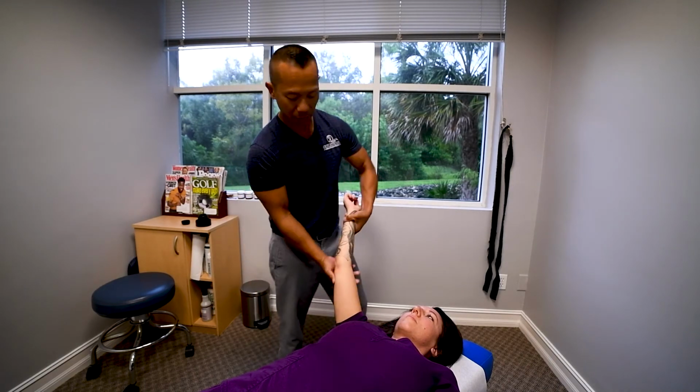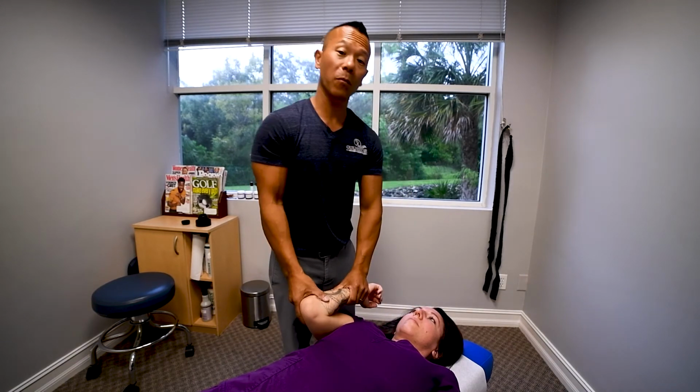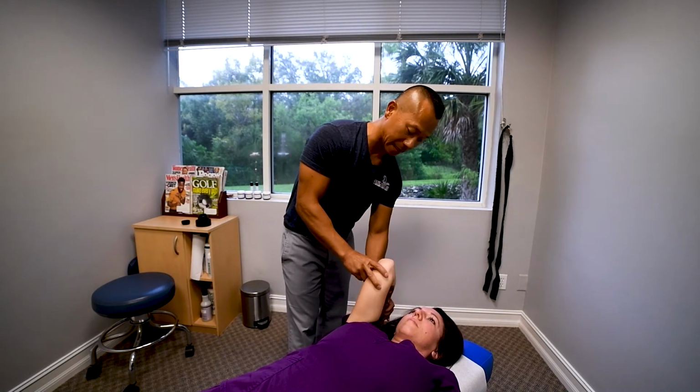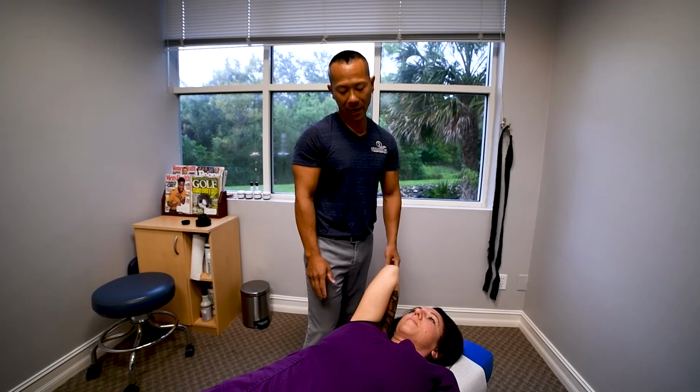Okay. With regard to the tricep, you definitely want to bend your elbow. I think it's easier for me. Sometimes we do have people doing it.